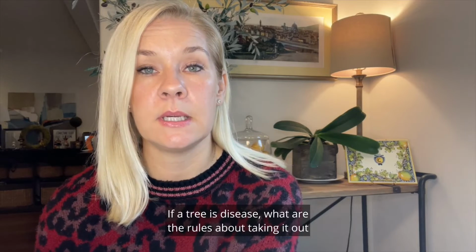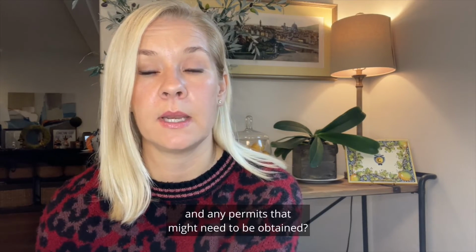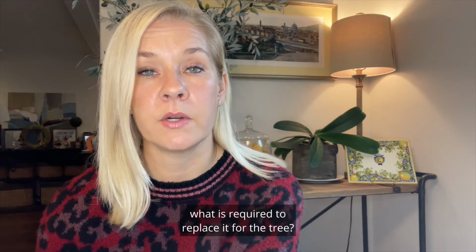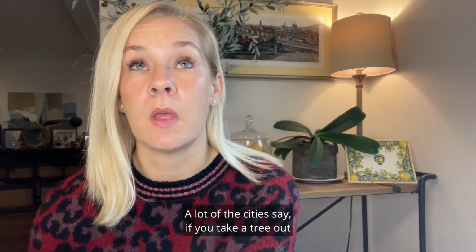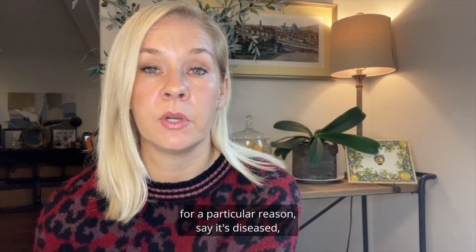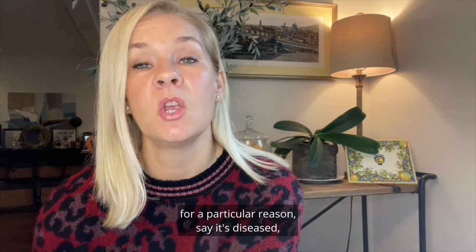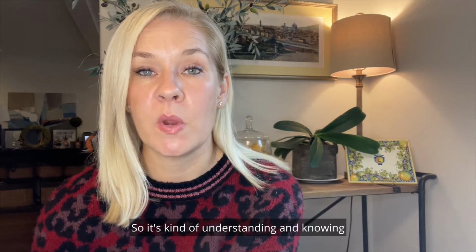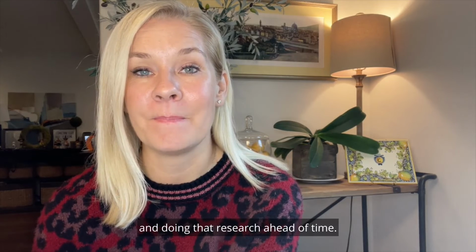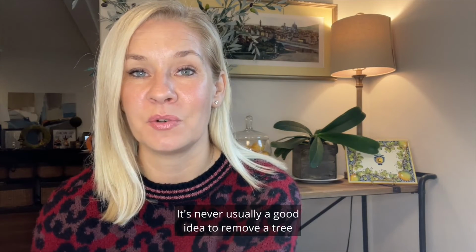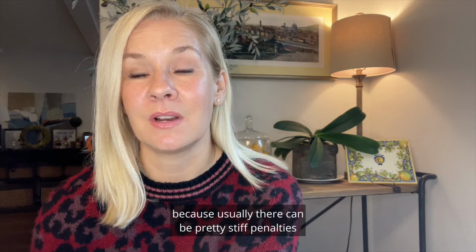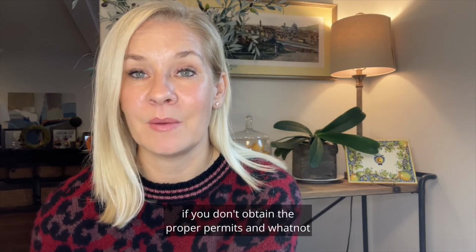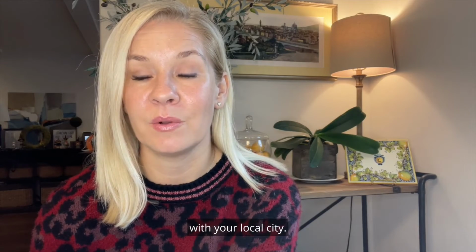If a tree is diseased, what are the rules about taking it out and any permits that might need to be obtained? And then also, what is required to replace the tree? A lot of cities say if you take a tree out for a particular reason, say it's diseased, you have to replace it with a certain type of tree. So it's about understanding and doing that research ahead of time. It's never usually a good idea to remove a tree without researching it, because there can be pretty stiff penalties if you don't obtain the proper permits with your local city.